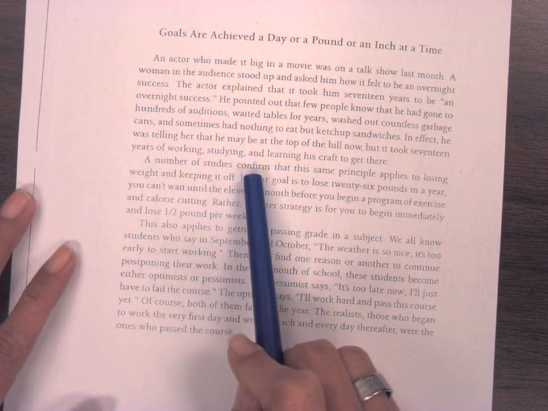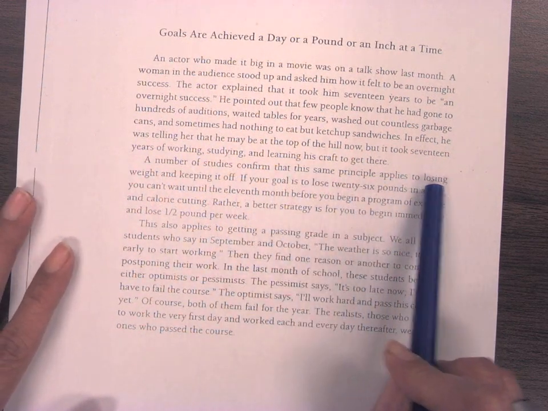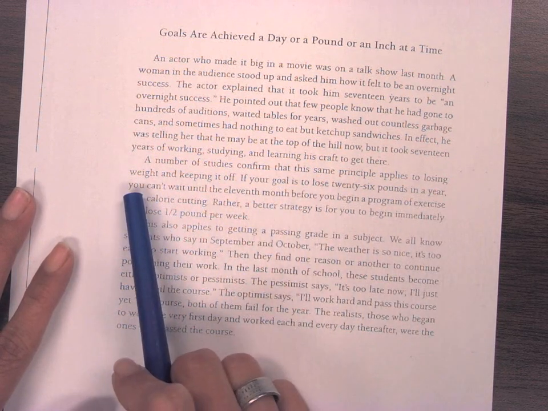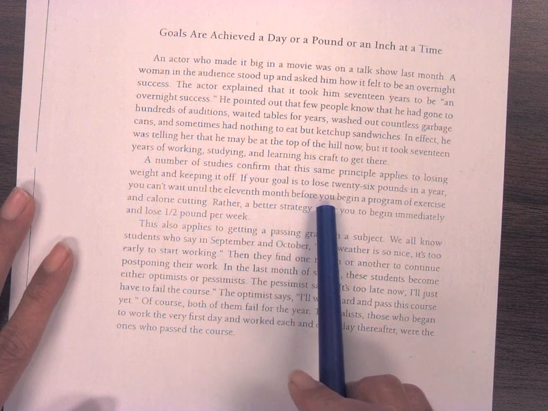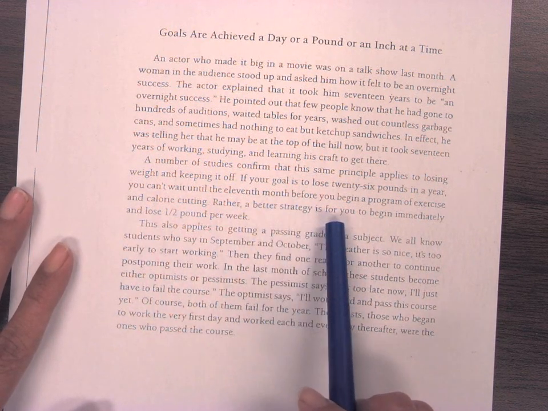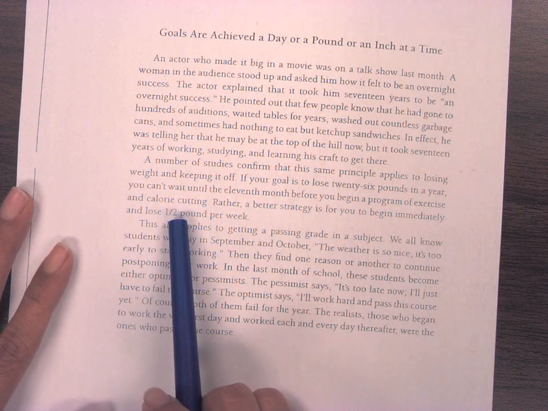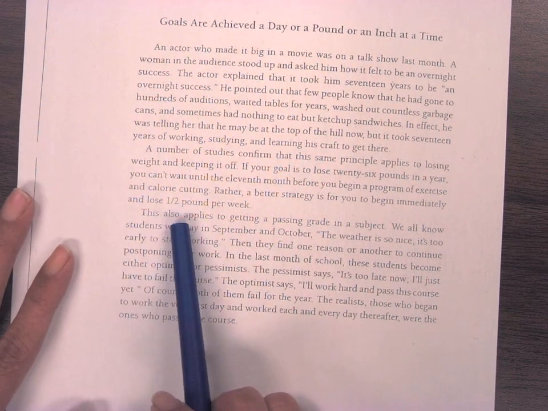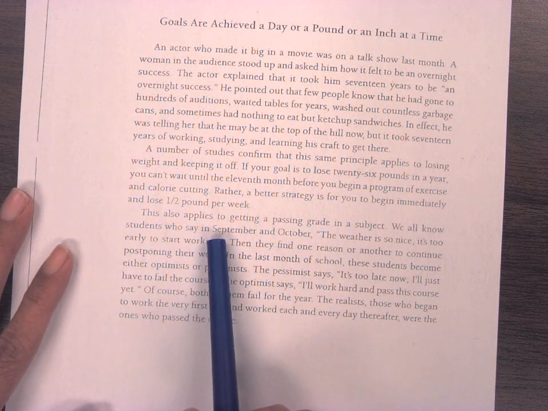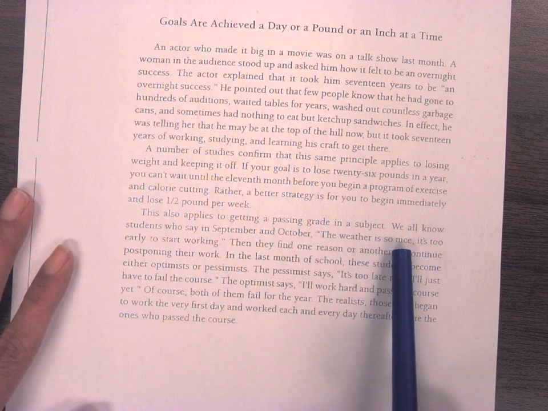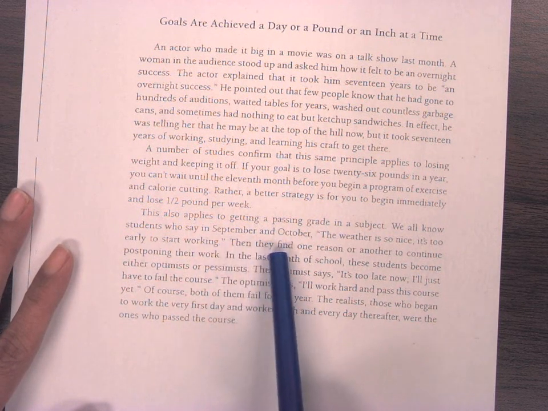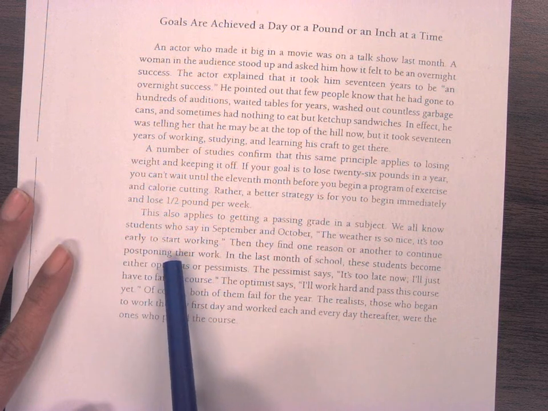A number of studies confirmed that this same principle applies to losing weight and keeping it off. If your goal is to lose 26 pounds in a year, you can't wait until the 11th month before you begin a program of exercise and calorie cutting. Rather, a better strategy is for you to begin immediately and lose half a pound per week. This also applies to getting a passing grade in a subject. We all know students who say in September and October, the weather is so nice it's too early to start working. And then they find one reason or another to continue postponing their work.